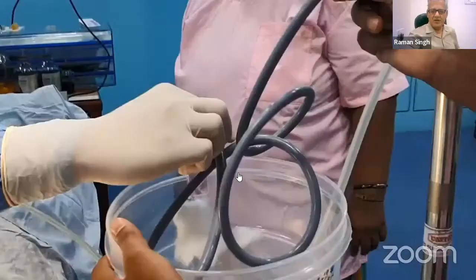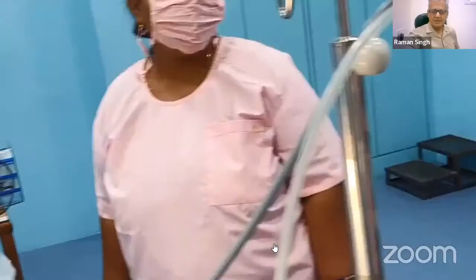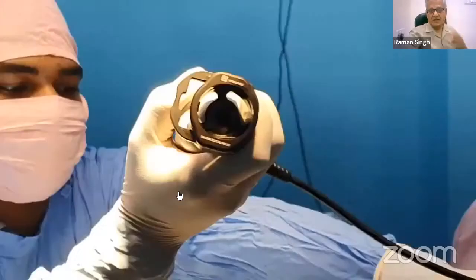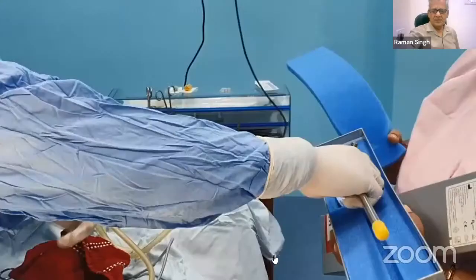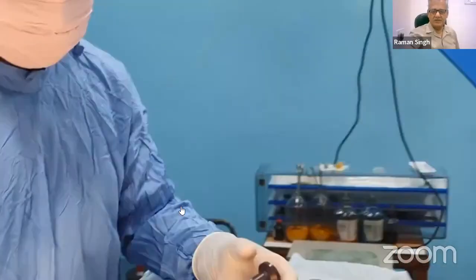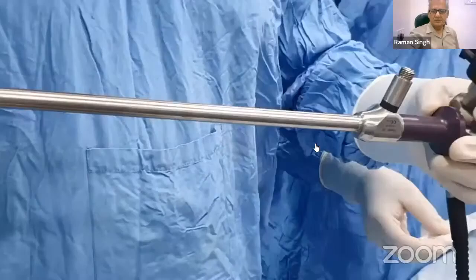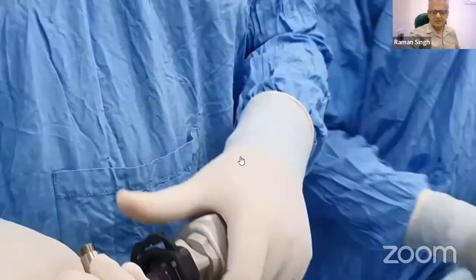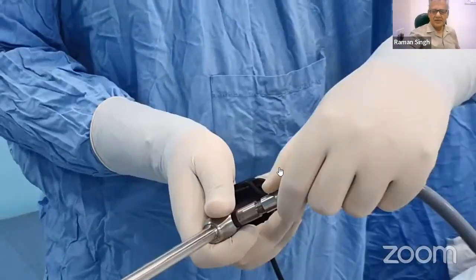They are all preparing, they are taking all the instruments from the cabinet. Before going to surgery, you should prepare all your instruments and check whether they are working properly or not. So after getting all connections ready and all the instruments ready over the operation table, this is the telescope attached with the head, as I told you. And now this is the light source. We attach it over the telescope.